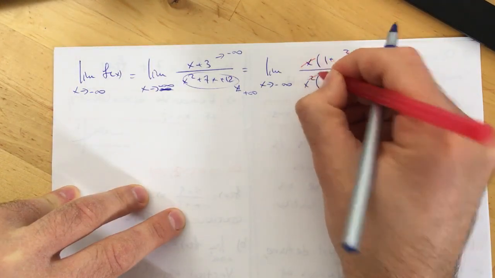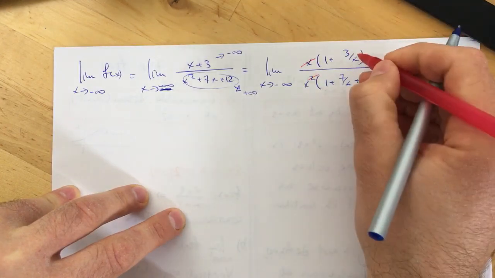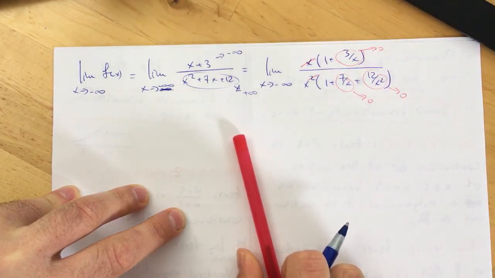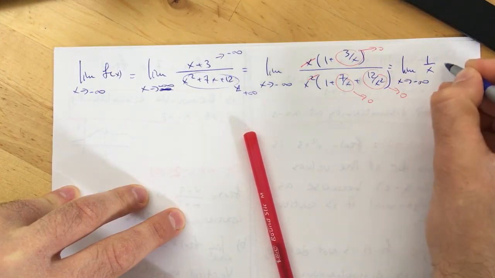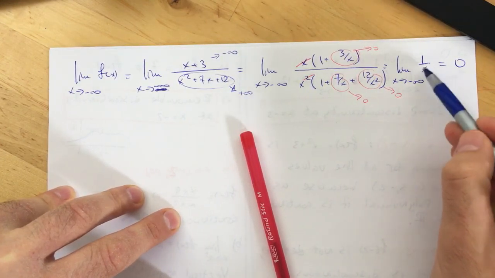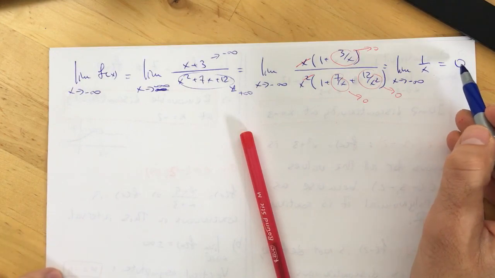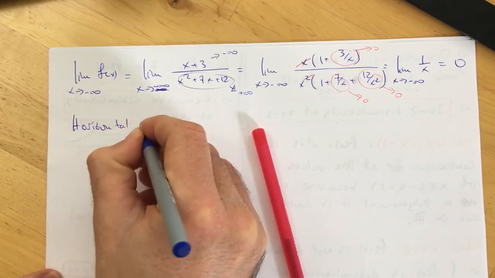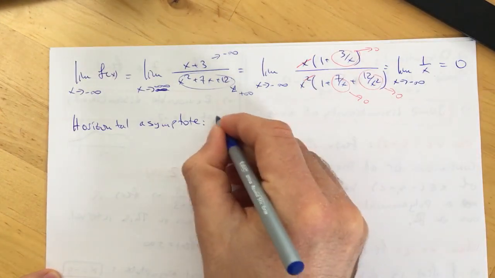Where I cancel the factor of x, and then I send x to negative infinity. A constant divided by something that goes to positive or negative infinity approaches 0. Then this simplifies to the limit of 1 over x as x goes to negative infinity, and this limit is 0. If I have a finite constant divided by something that goes to negative infinity, the ratio will approach 0. Since the limit of f of x as x goes to negative infinity is equal to 0, the first horizontal asymptote is y is equal to 0.